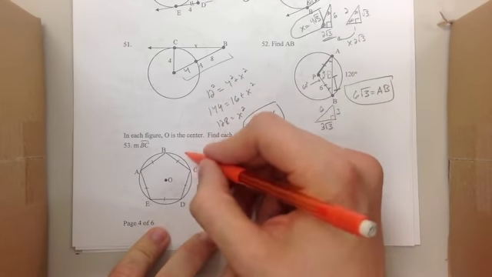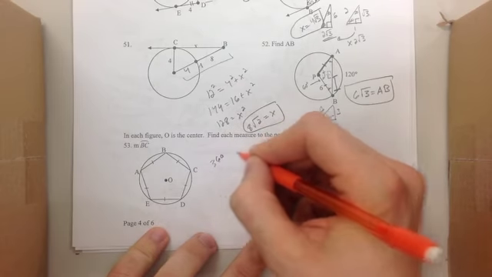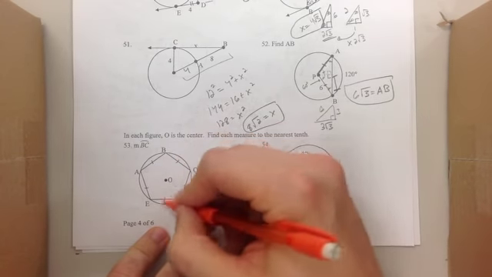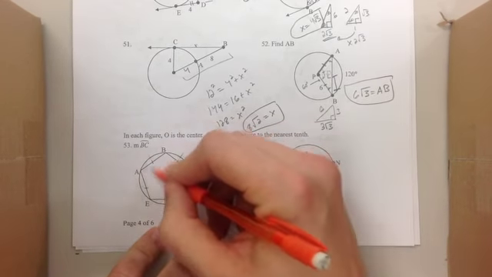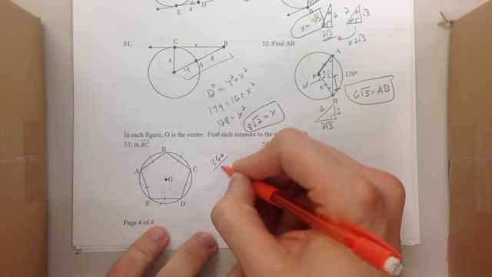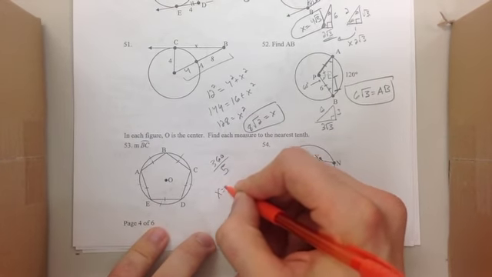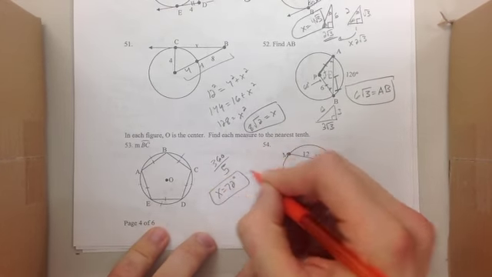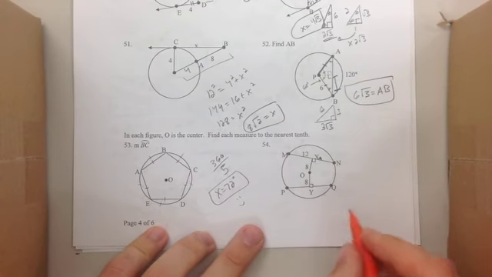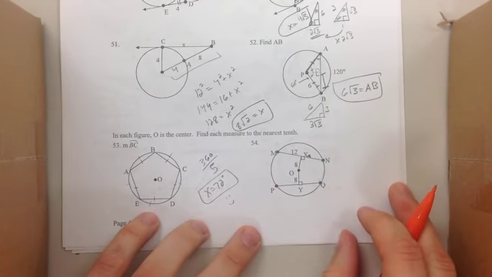Gracious. Well, I've got 360 degrees. Stay with me now. All of these are the same. That means all of these also have to be the same. So I'm just going to take 360 divided by 5. X equals 72 degrees. Done. Smiley face. Moving on.